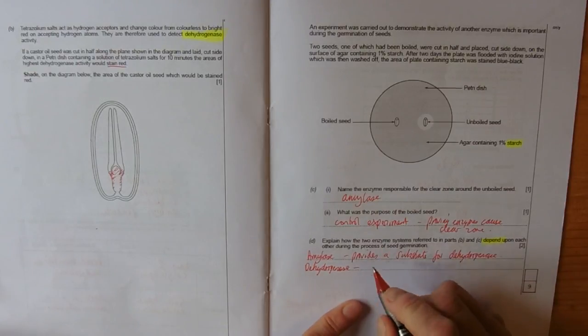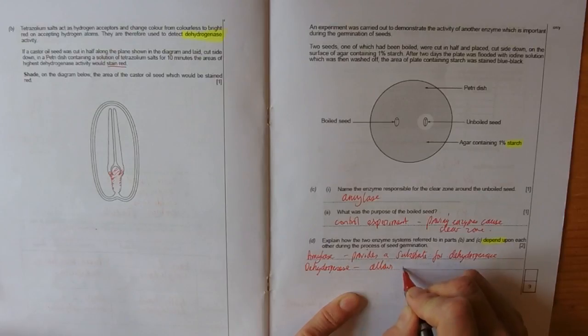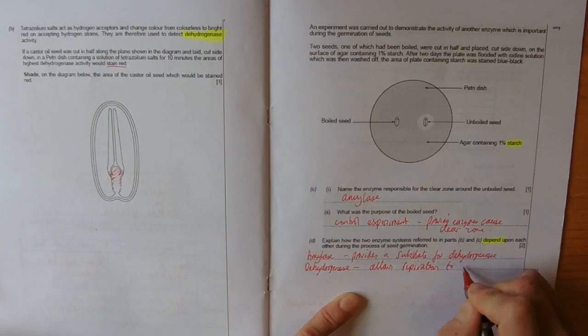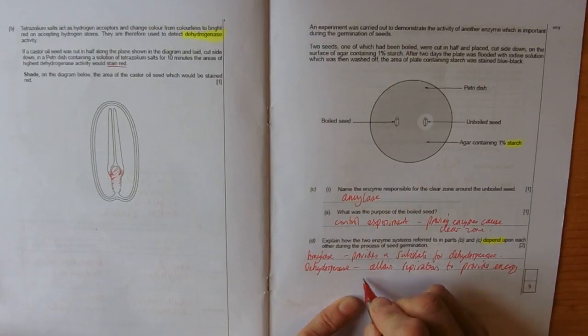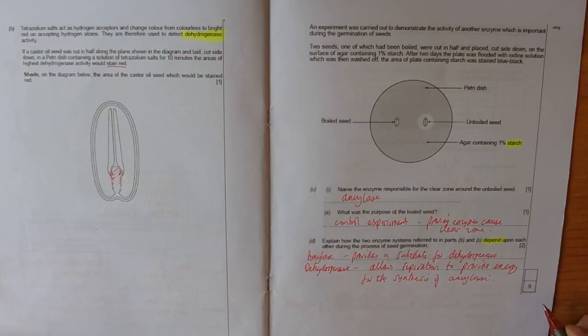So dehydrogenase allows respiration to provide energy for the synthesis of amylase. I'm not quite sure I might have got that without looking at the mark scheme. A tough question. I'm Max.